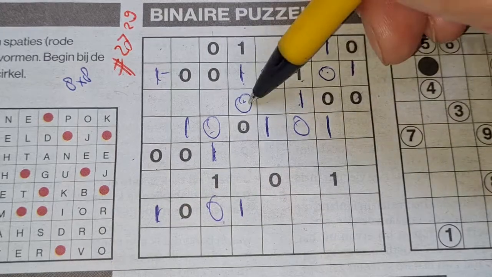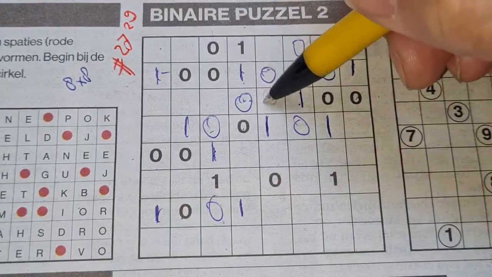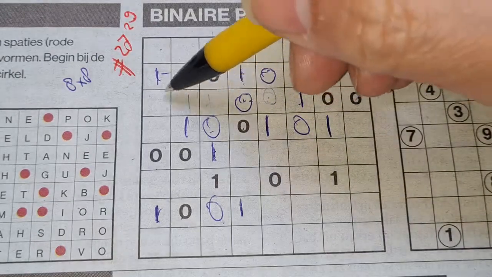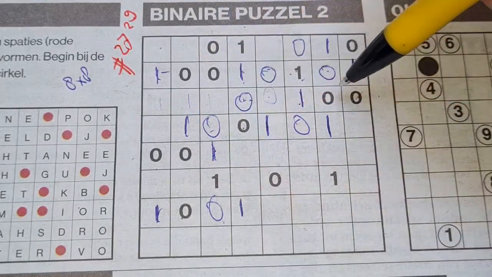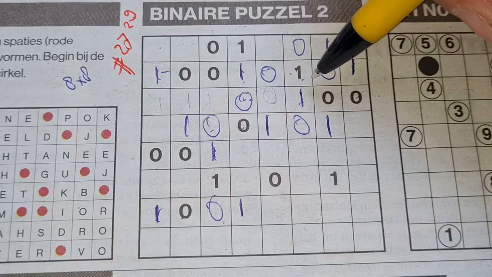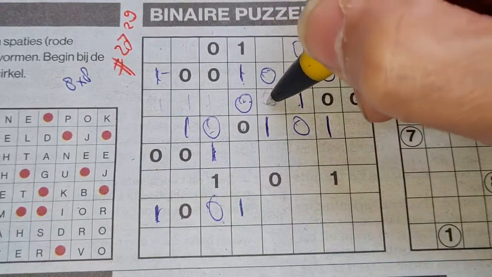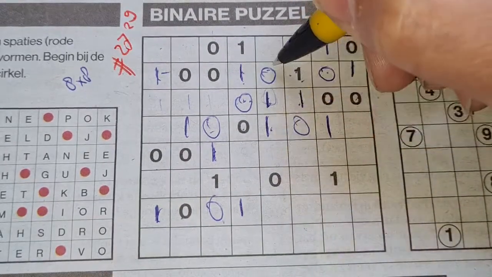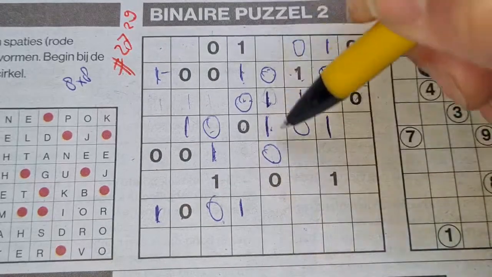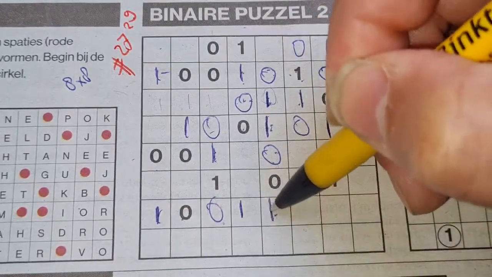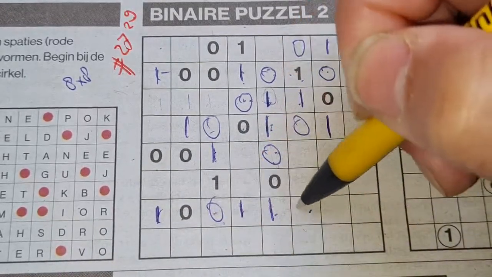We have here 3 zeros. If I place number 4 here, then we have 3 ones in a row in this row. Not allowed, one of the rules. So this cannot be a zero, this should be a one. Double one, here no, there no. Double zero, here one, there one. Double one, here no, there no.